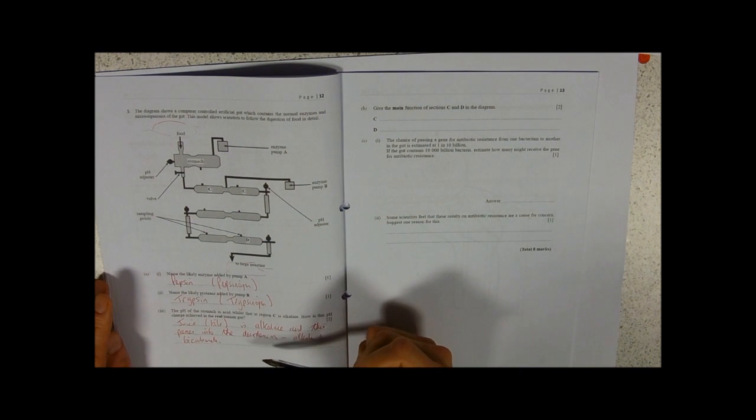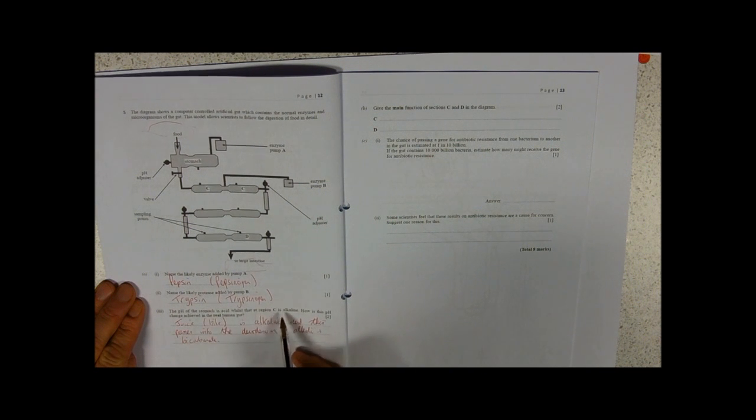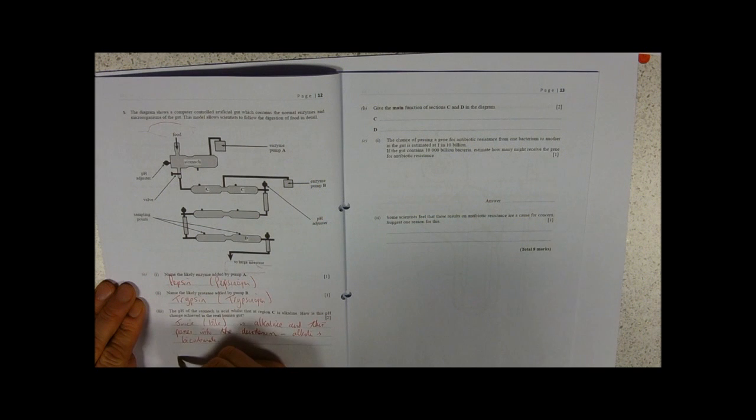Here it doesn't actually mention Brunner's glands secreting alkaline mucus. It's not on the mark scheme, but we'd probably accept it. It doesn't say just the secretions. In a real human gut, we might talk about Brunner's glands and secretions as well.